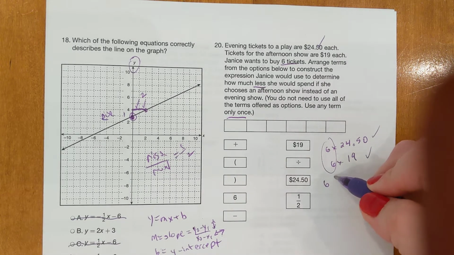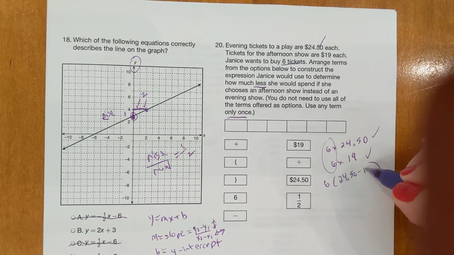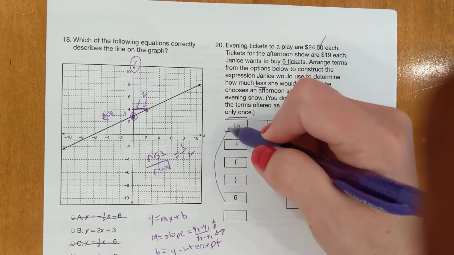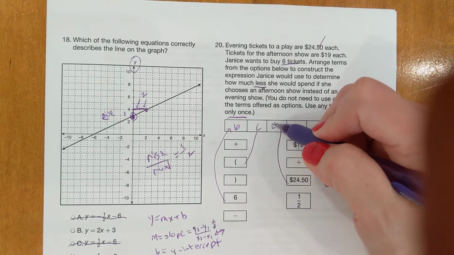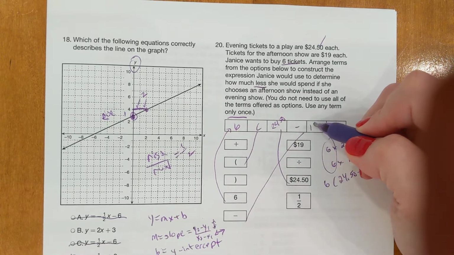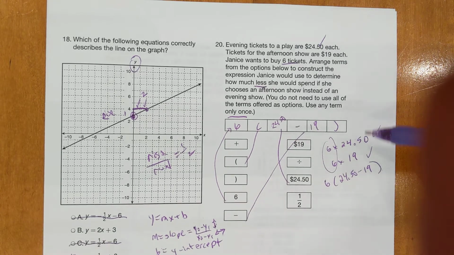So what we can do is go 6. We need to find the price difference. The price difference is $24.50 minus $19. So if you take that price difference times 6, that will tell you what the amount is. So you would slide the 6 up there, parenthesis, $24.50, and then minus $19, and then close it. So that's what you wanted to have in the boxes. You want to figure out the price difference in the tickets and then multiply it by 6, because we only can use each number once.